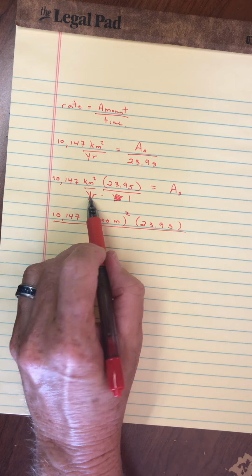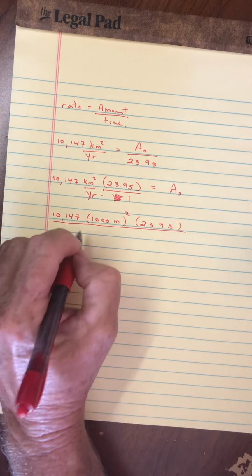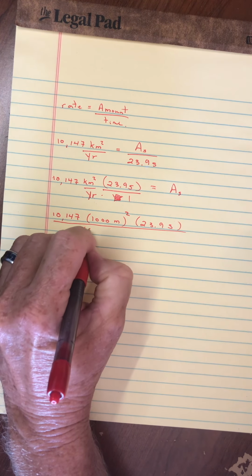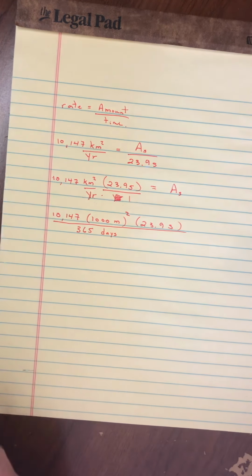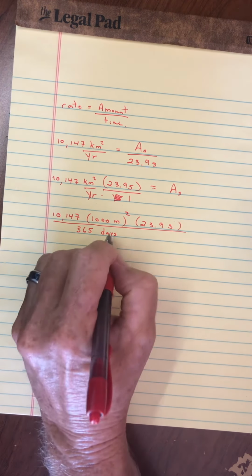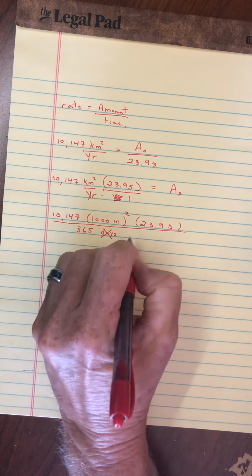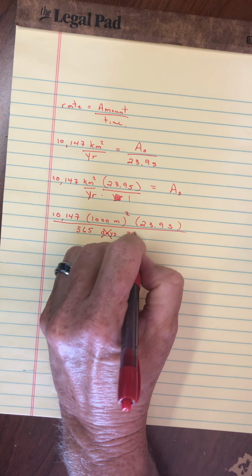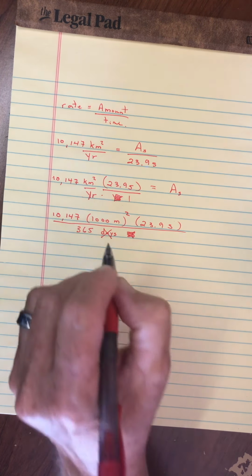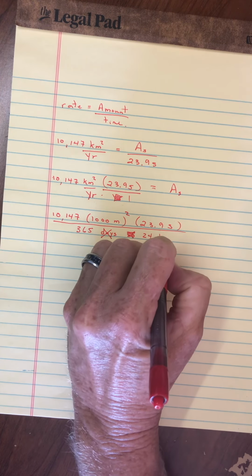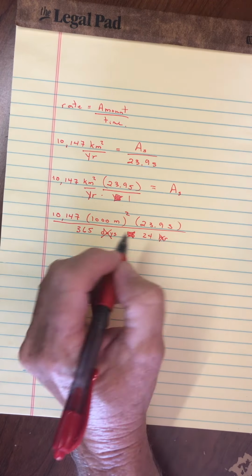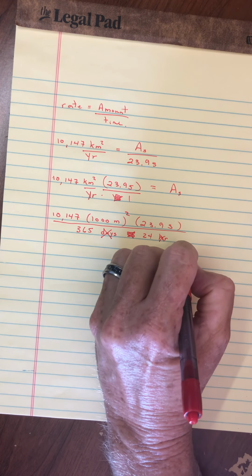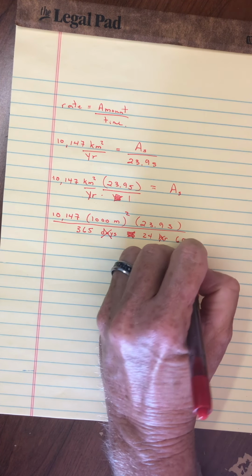And downstairs, I would put what a year is equal to, which is 365 days. And then I'd say, well, no, I'll just substitute what a day is. A day is 24 hours. Well, no, an hour is equal to 60 minutes.